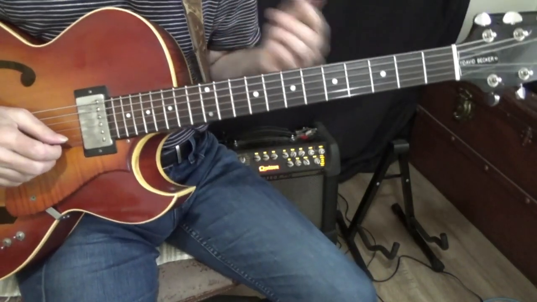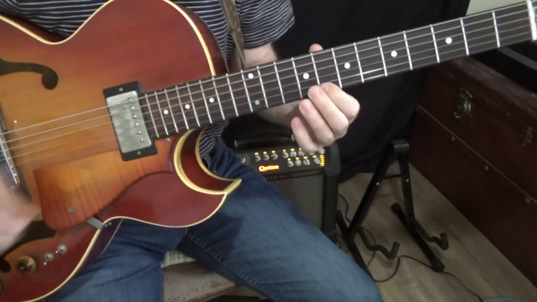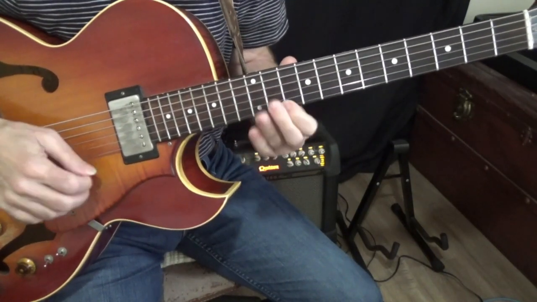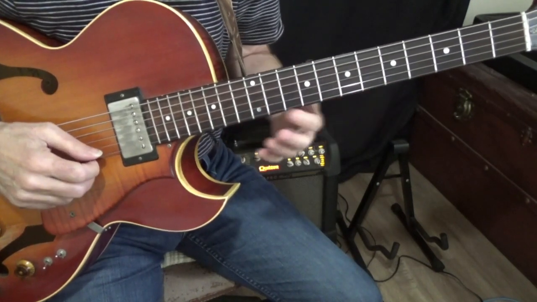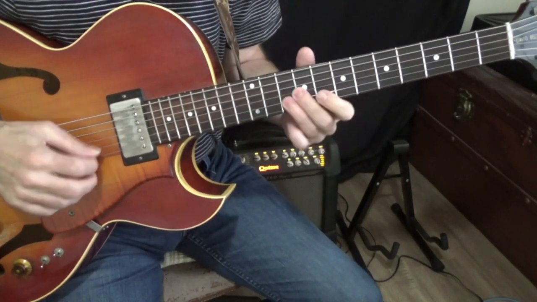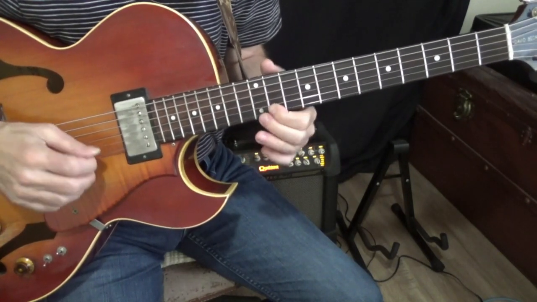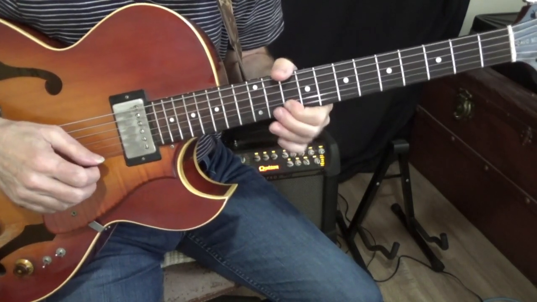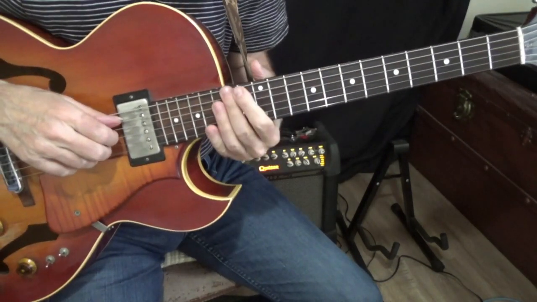The last example that I just played, I went up here for this inversion. A minor, E flat, E minor. Now I could have kept that D on top. The last one, of course, playing the G on top for the major 9 sound.